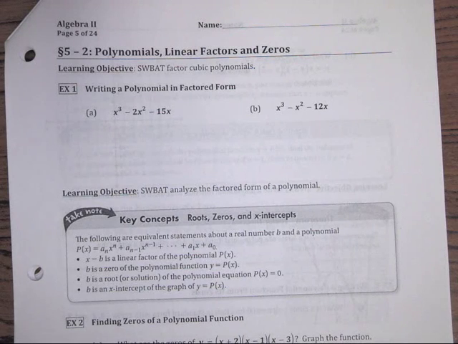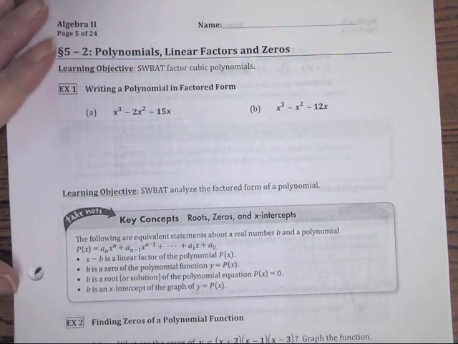So the first thing we're going to be doing today is factoring polynomials. Now notice something, you're only going to be given ones that you can actually factor, okay? There are a lot of polynomials out there, just like there's a lot of quadratics out there that don't factor. I'm going to show you how to do the ones you can do.